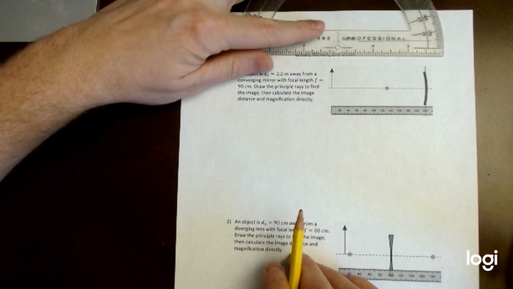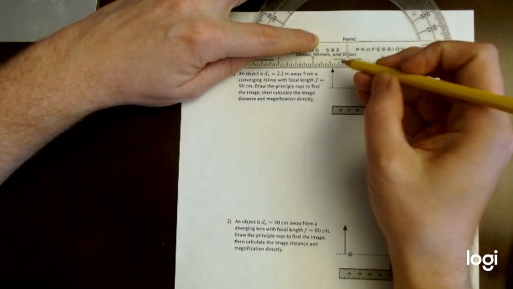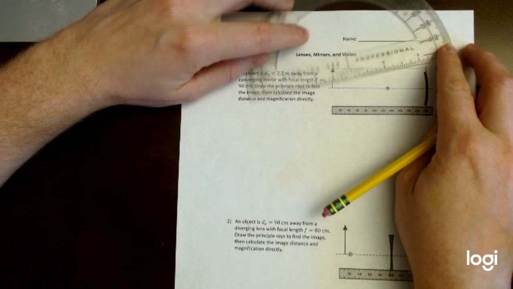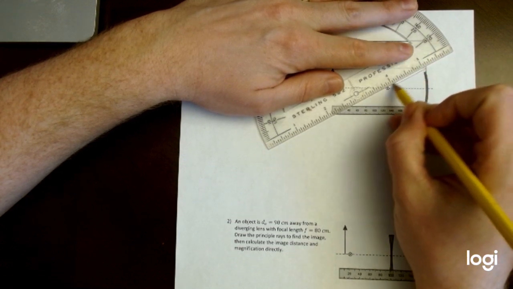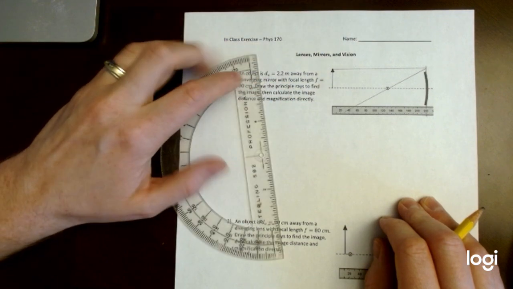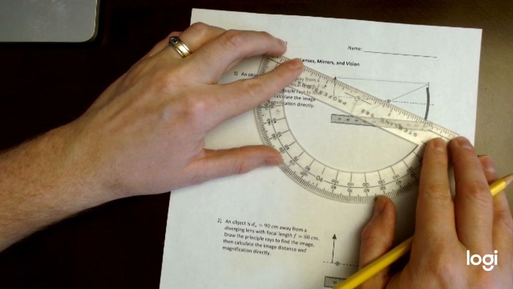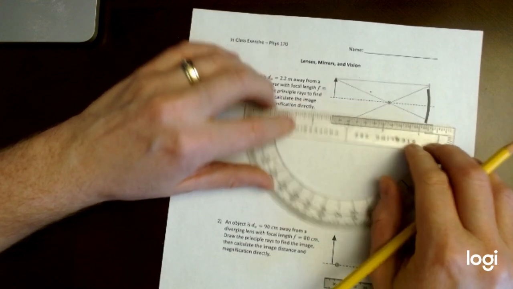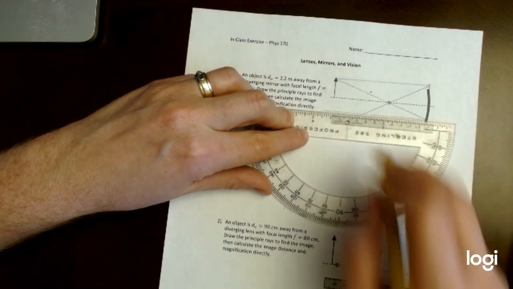So to do that, I'm going to draw in the principal rays. I'm just using this here as a straight edge to draw. The first principal ray I'm going to draw is parallel to the optical axis, and since this is a converging mirror, it will bounce off towards the focus. So there's my first principal ray. I also know I should be able to form a ray that goes through the focus and then bounces off parallel to the optical axis. So I'll draw that one as well, like so.